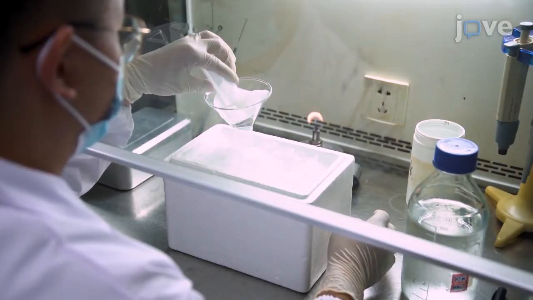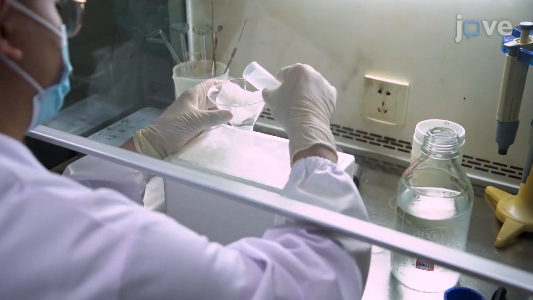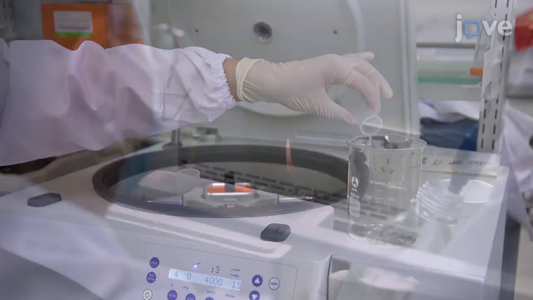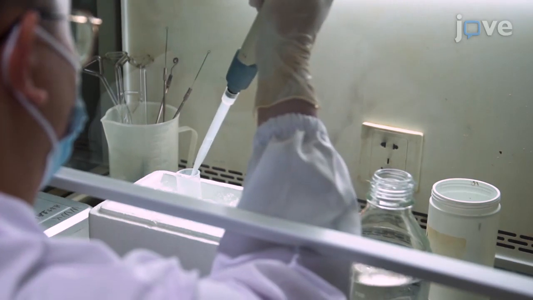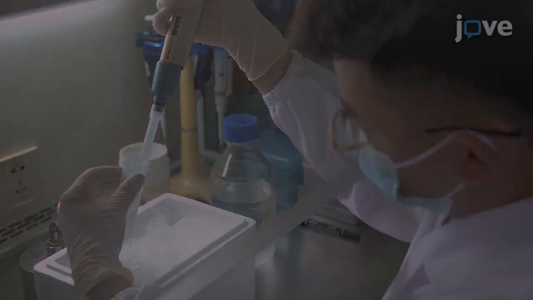Wash the lysed hyphae with 50 milliliters of 0.7 molar sodium chloride solution. Centrifuge the sample and discard the supernatant carefully. Resuspend the protoplasts in 20 milliliters of 0.7 molar sodium chloride solution.